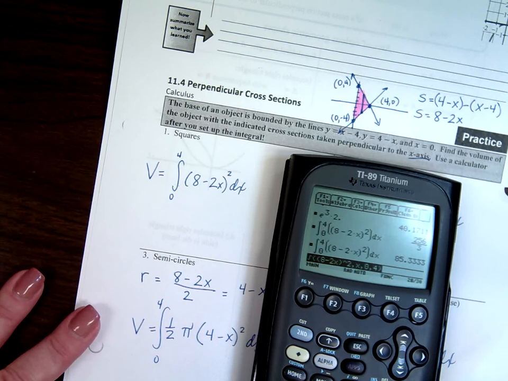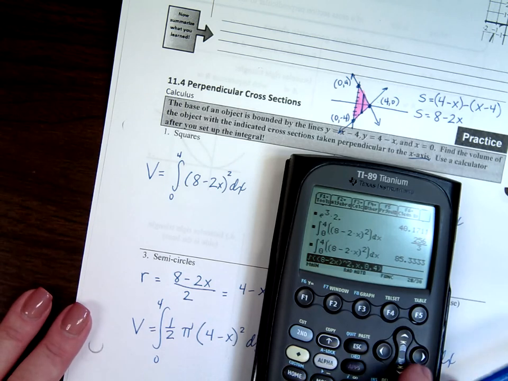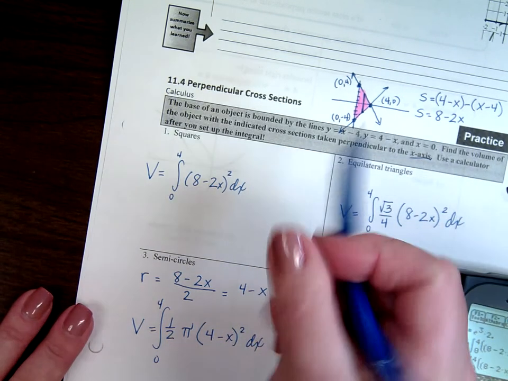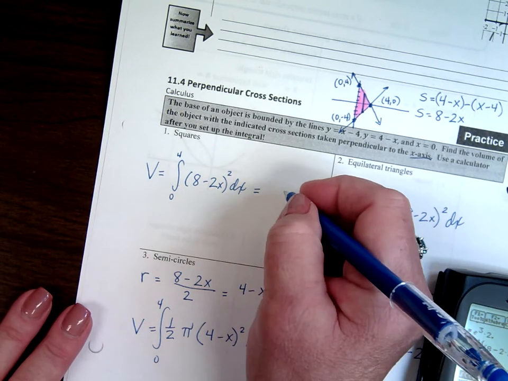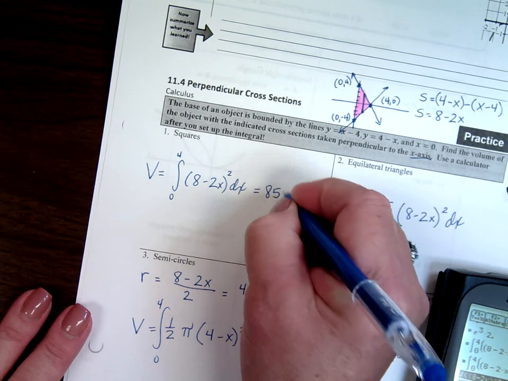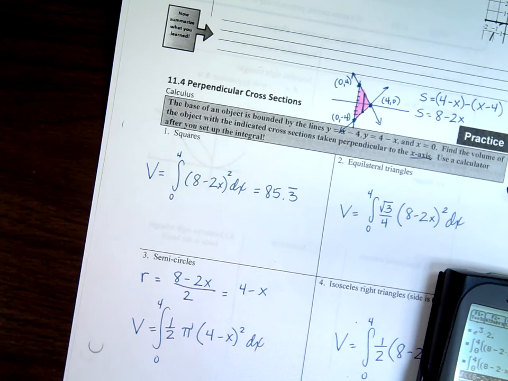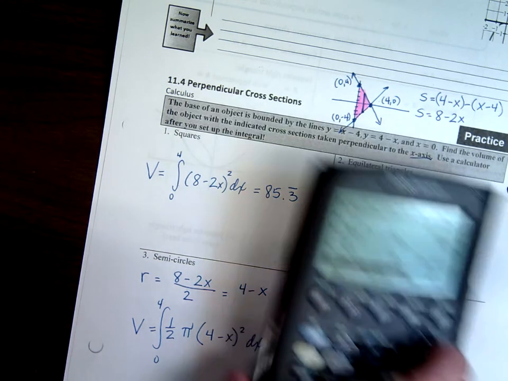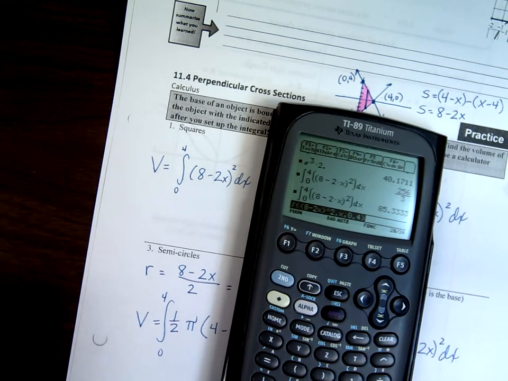Miss Winter, it's 85.3 repeating. So either 256 over 3 or 85.3 repeating. Mine said too few arguments. Wait, let me see. I don't think I did it. Can you just read out what yours says again? Because I don't know why. I got lost along the way.